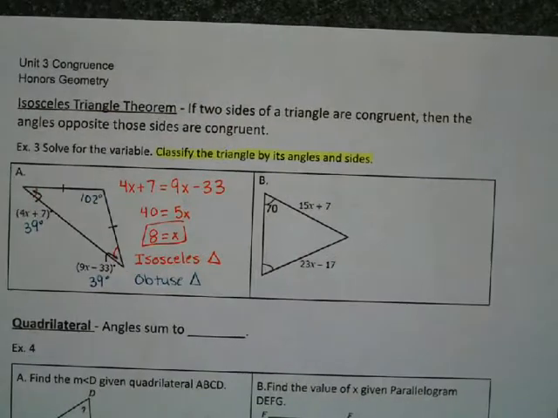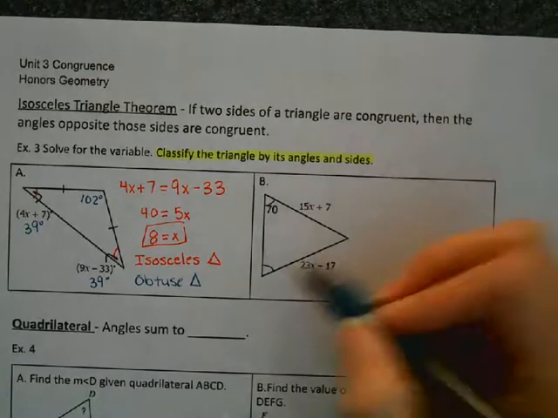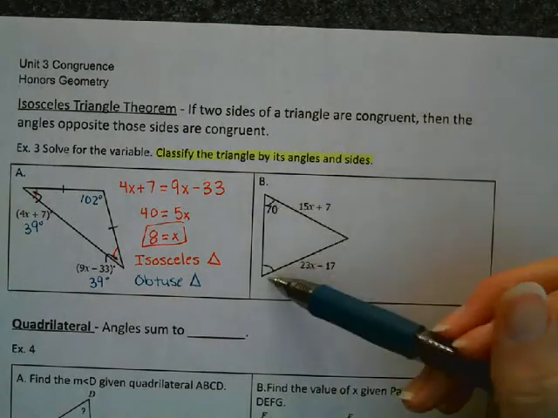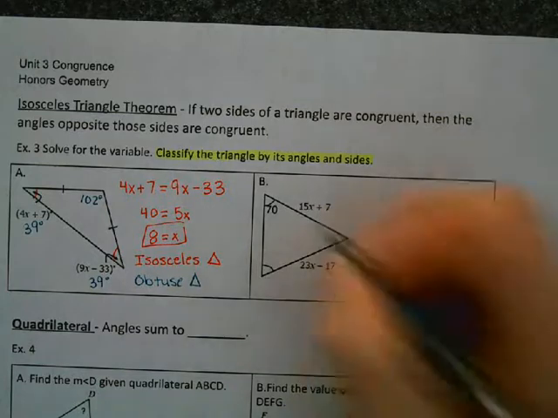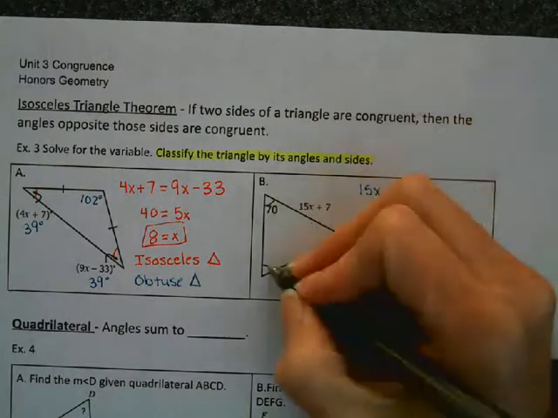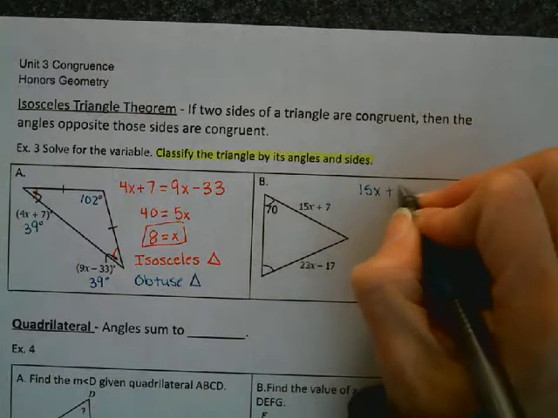On question B here, they didn't mark the sides, but they did show us that these two angles are equal. If these angles are equal, then that automatically makes these two sides equal, because they're showing you that this is going to be an isosceles triangle by marking those angles congruent.